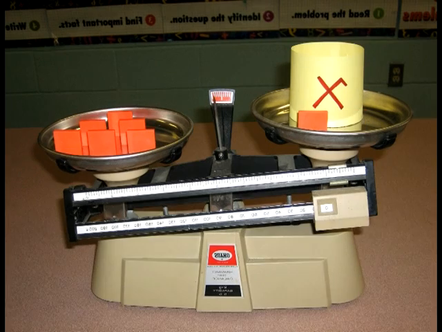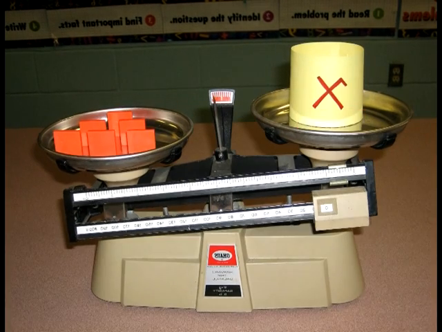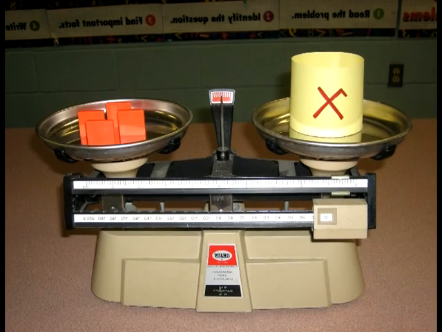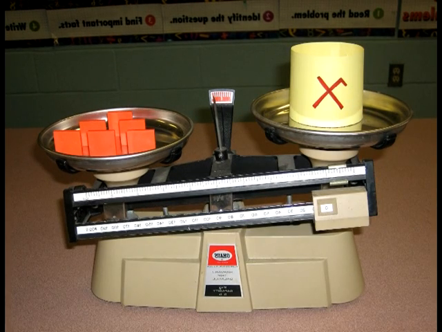Right foot, 2 stumps. Left foot, 2 stumps. Right foot, 2 stumps. Left foot, 2 stumps.